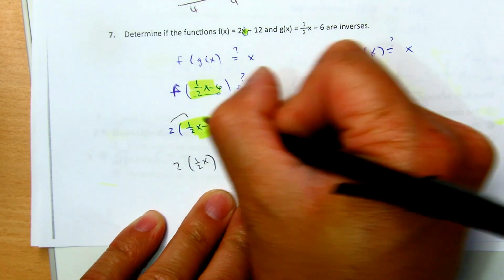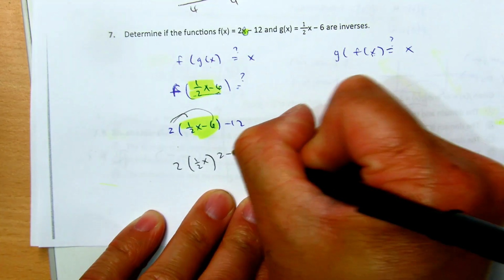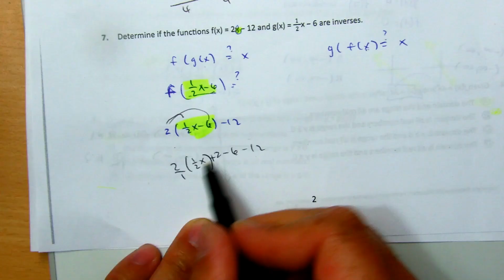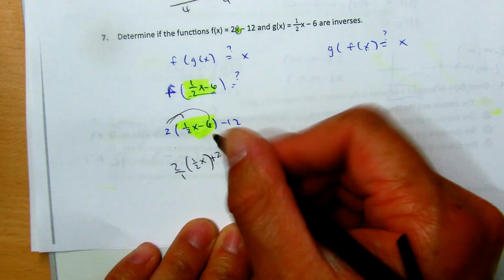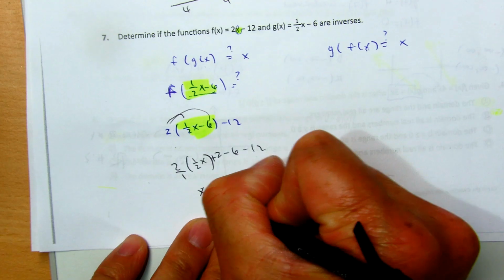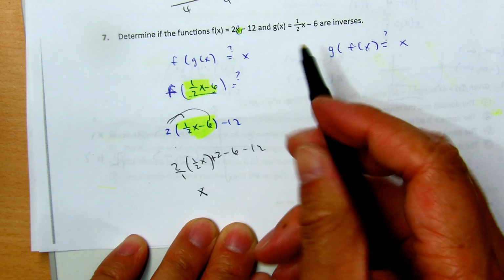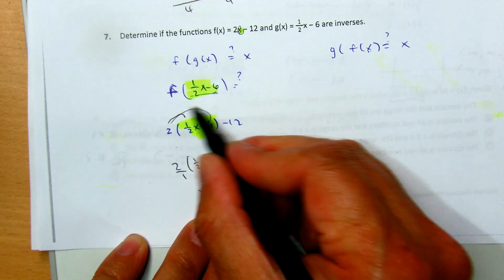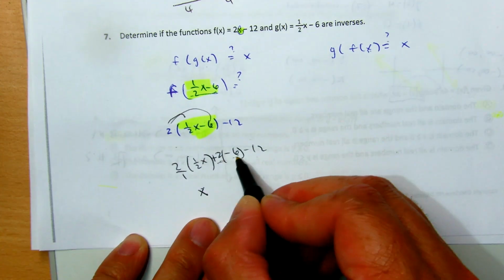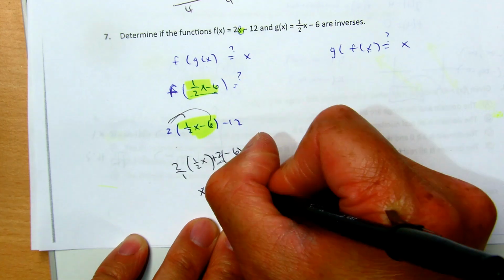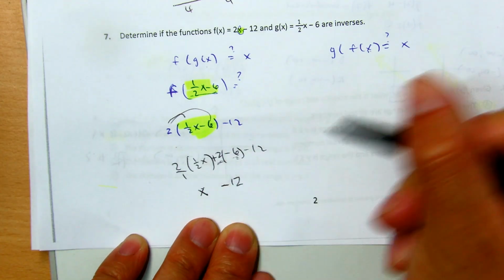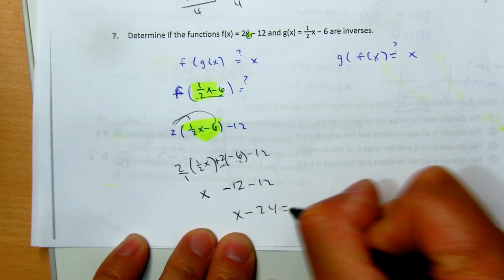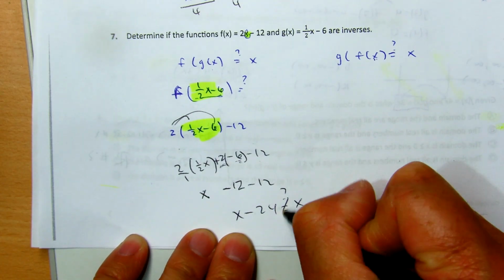Two times -6 minus 12. So this will become 2 over 2, which is just 1x, or x. And this one is going to become 2 times -6, which is going to be -12. So this will be x minus 24. Does that equal x? It is not.